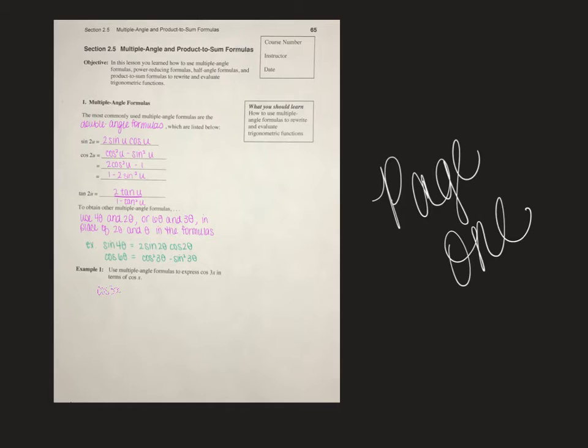We know 3 is not double of any number, but maybe I can break 3 up. We learned a property last week that if you have 2 angles being added or subtracted on the inside, we have properties that help us break that up. So if we can break this up into something that is even, and then maybe something that's not, we would really have cosine of 2x plus x. Whenever you have an odd value on the inside, like 3x, or if you saw 7x, break it up so that you have one that's even, or one that is technically a double angle.